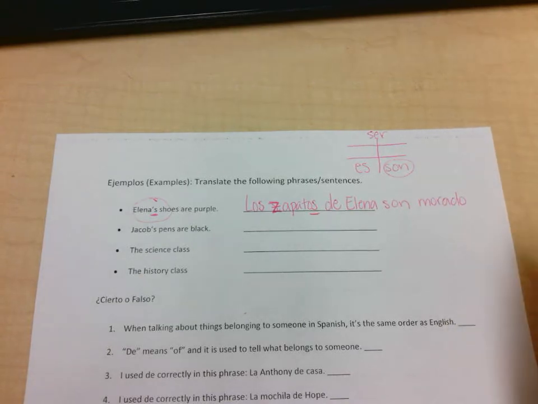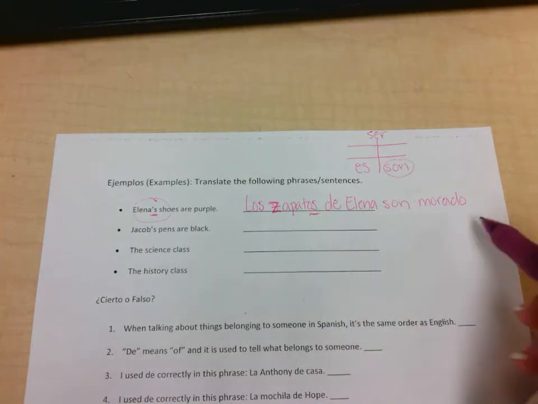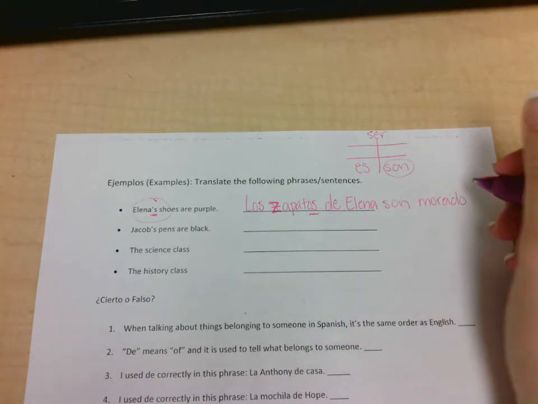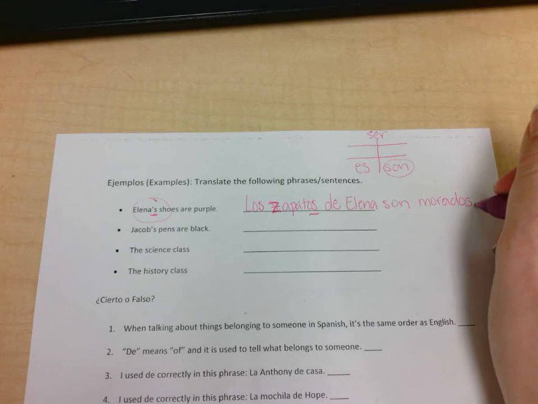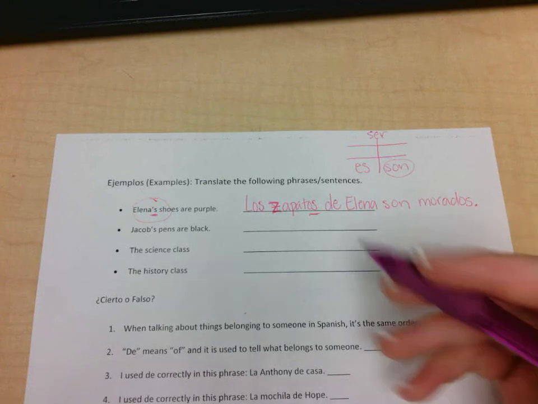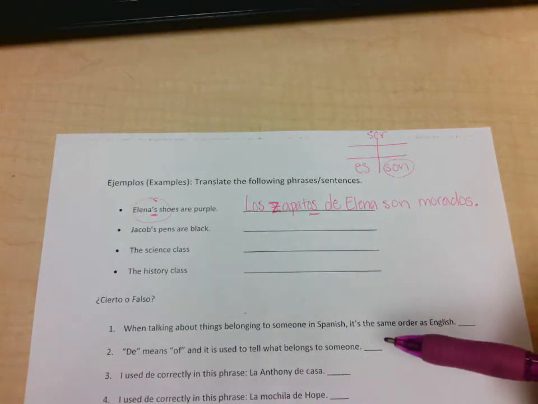Now we need to agree in number and gender. Zapatos is masculine. Morado is masculine. Check. Zapatos is plural. We need to make morados plural now as well. So we're going to say son morados. Alright. Now, I want you to do examples 2, 3, and 4. Pause the video at this time, please, and we will go over the answers when you come back.